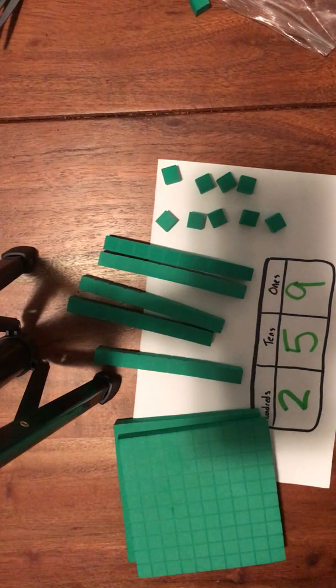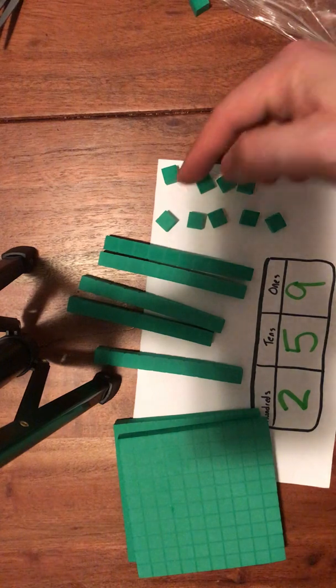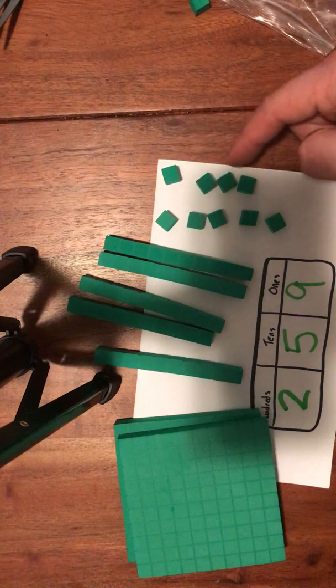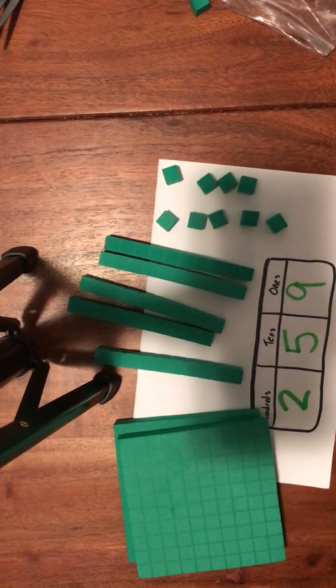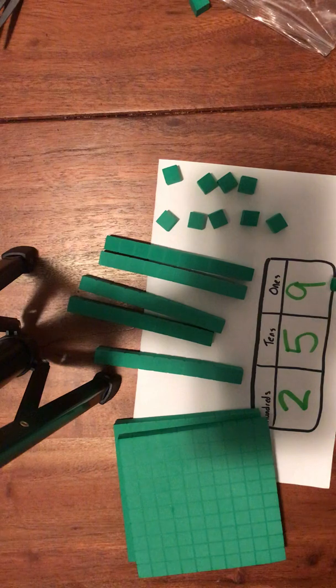How many ones cubes are there? You should be able to tell by looking at it because I've put them here in a special way called the 10 frame way, but just in case, we count to make sure. 1, 2, 3, 4, 5, 6, 7, 8, 9. And that's why we put a 9 here in the ones column. So when we put a 2 in the hundreds column, a 5 in the tens column, and a 9 in the ones column, what number is shown? That's right. As you can see, the shown number is 259. That's 2 hundreds, 5 tens, and 9 ones.